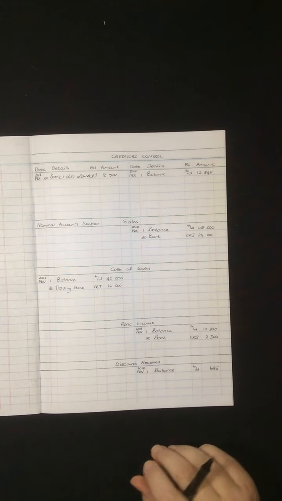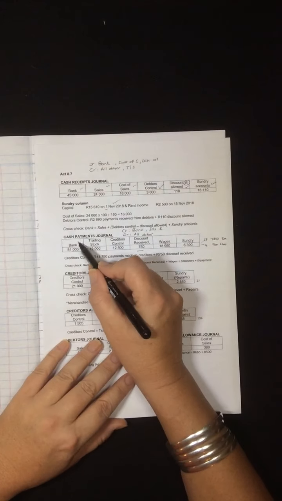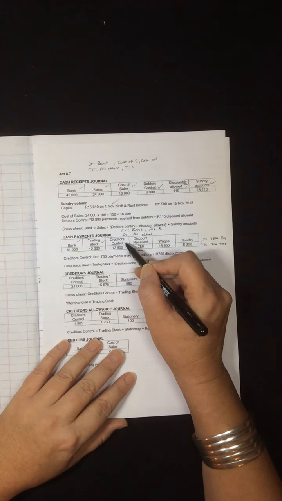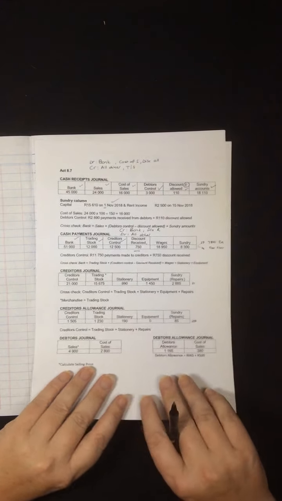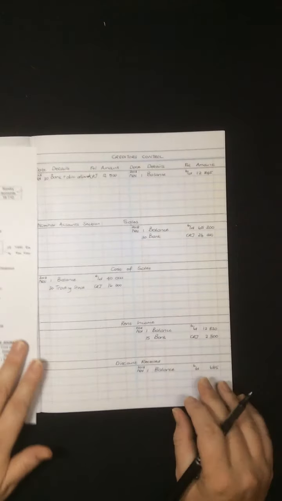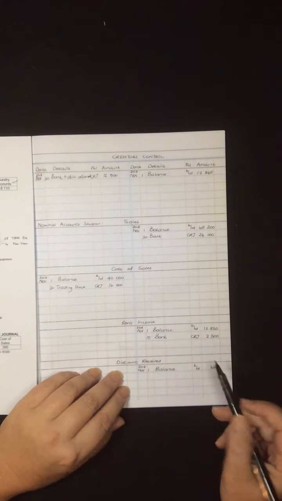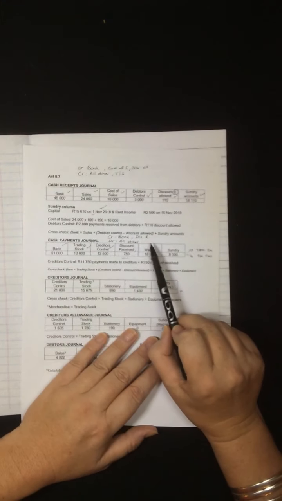I'm sorry about that. Okay, so if I look at this quickly, bank's done, trading stock is done, creditors control is done. Next thing I have to do is discount received. Now discount received, I have already decided it's going to be on the credit side.